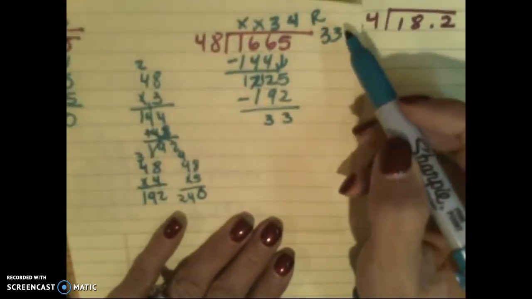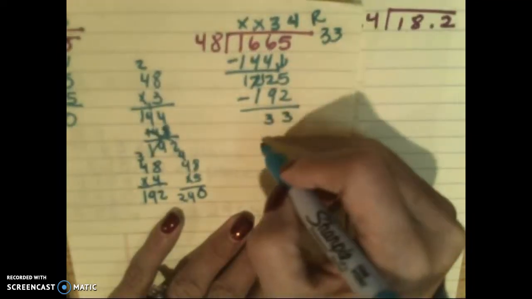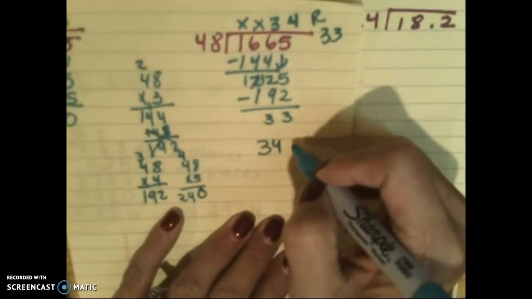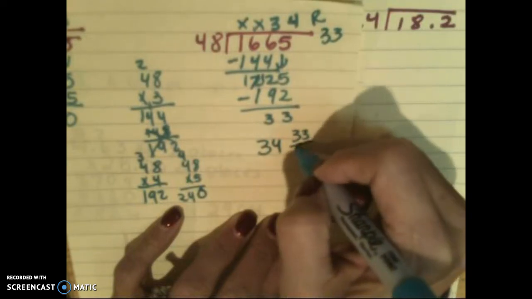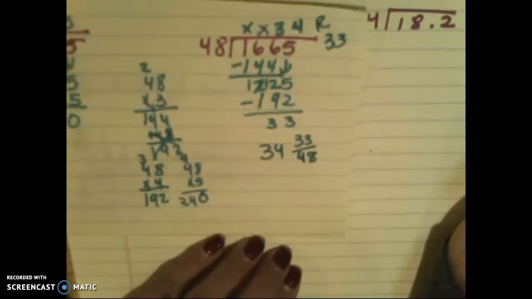We also talked about writing it as a fraction. I can do that. I can write 34 as my whole number. I had 33 left over out of 48. That would be my final answer.